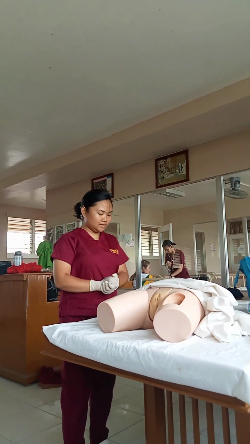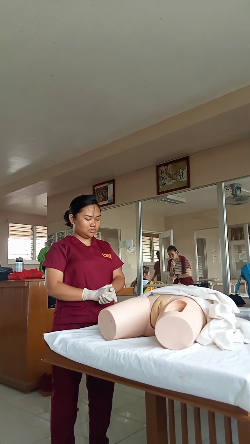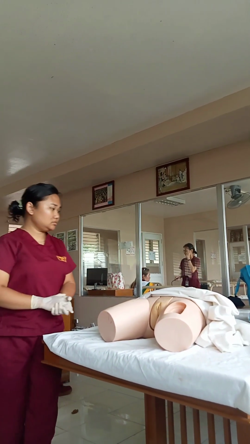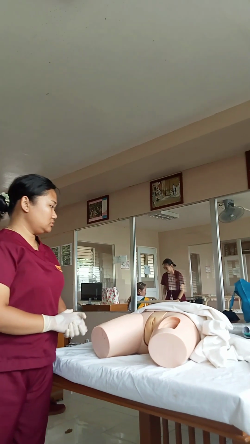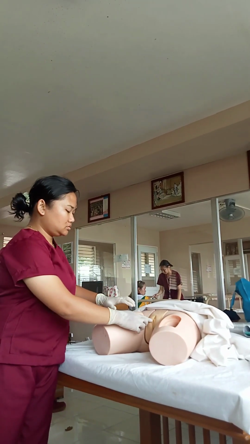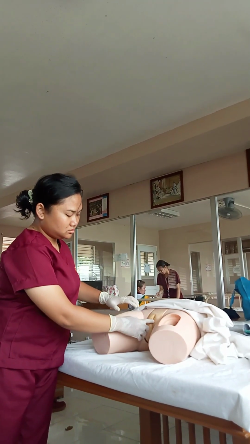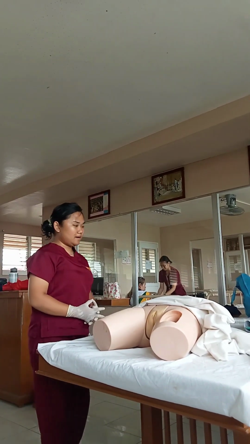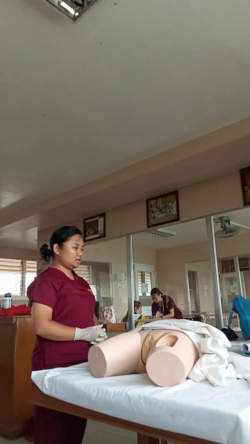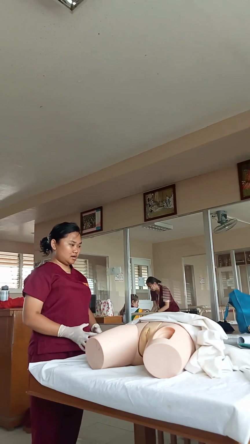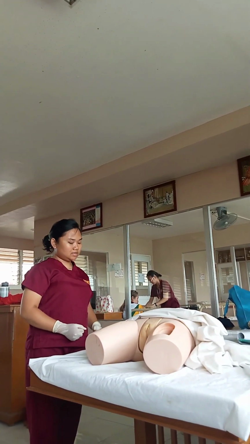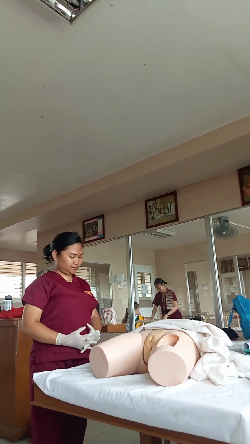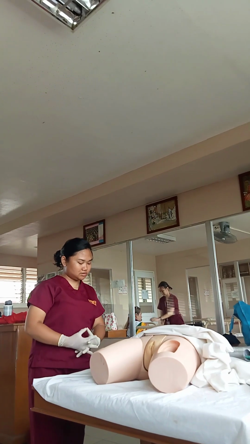Then, palpate the Bartholin glands. Next is to palpate the urethra, checking for urethral inflammation of skin glands.